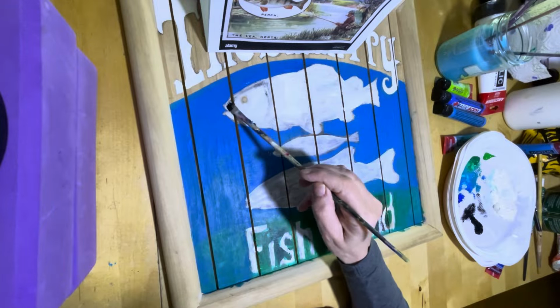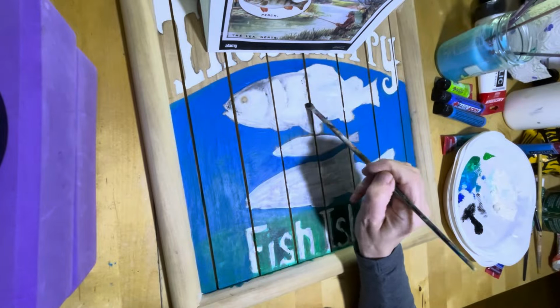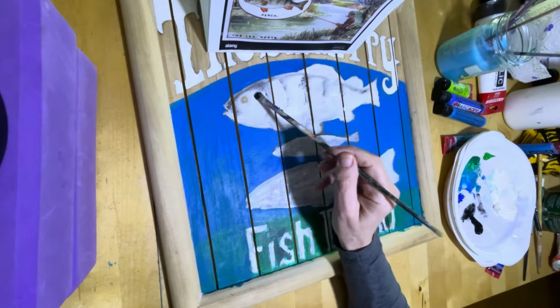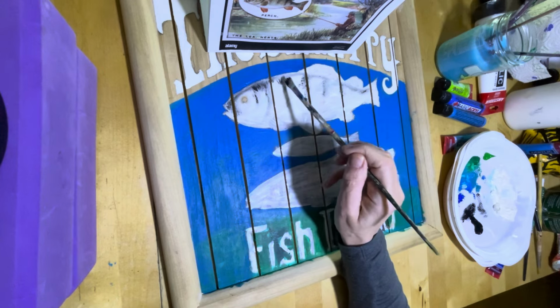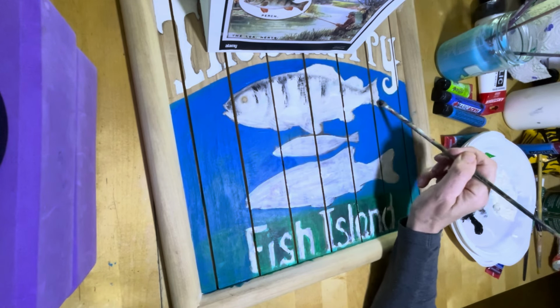I suppose it doesn't have to be perfect. It's just got to be slightly recognisable and slightly realistic as well. My imagination is not so much that I can just make up a fish. I need to look at a real fish and then adjust it if necessary.